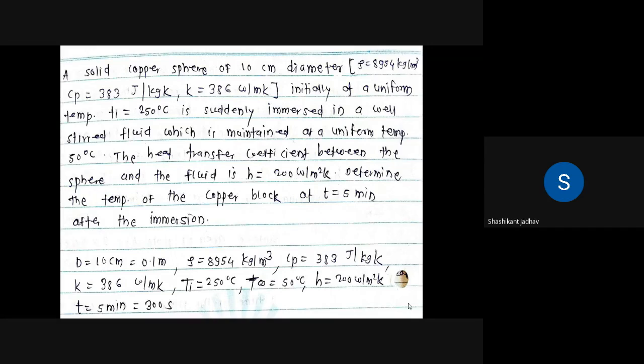So time is given, small t is equal to 5 minutes. We have to convert that into seconds. So 5 minutes is nothing but 300 seconds. And our aim is to calculate the capital T. After 5 minutes, what is the temperature of that particular copper sphere?